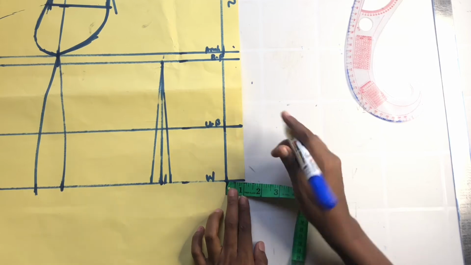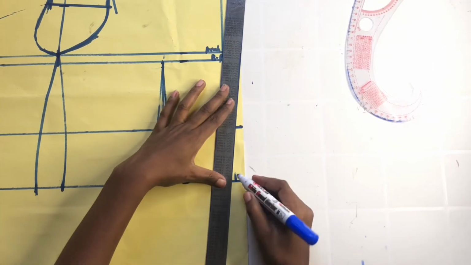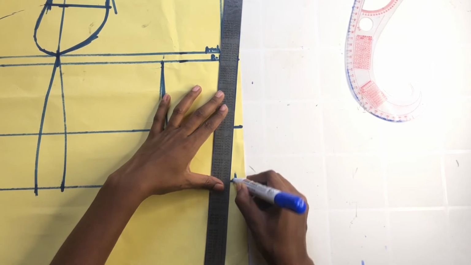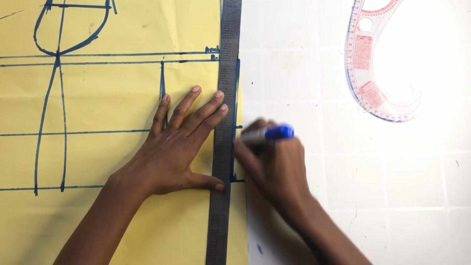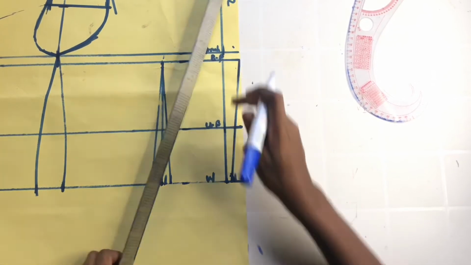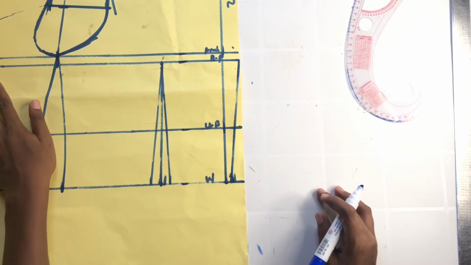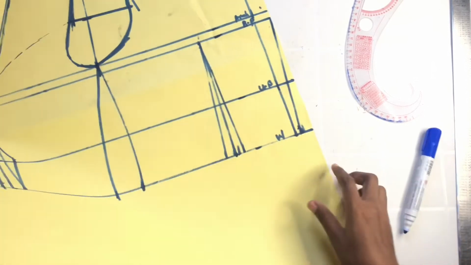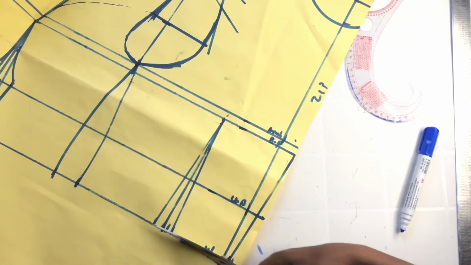And then I'm doing my zipper notch there using 3/4 inch, and then connect it to my bust point line. Time to cut out.